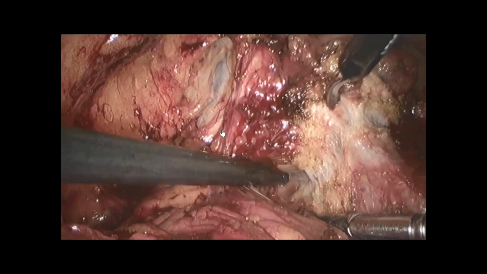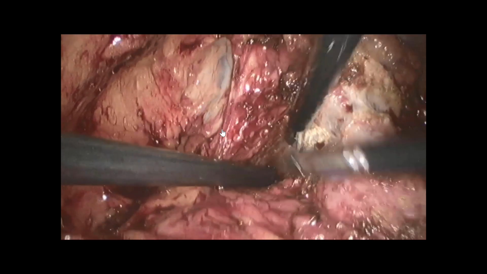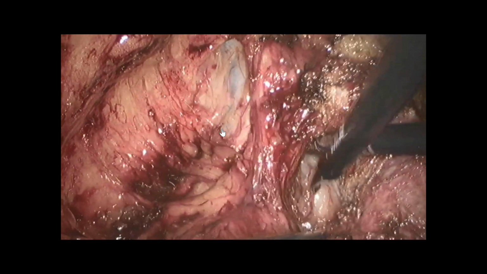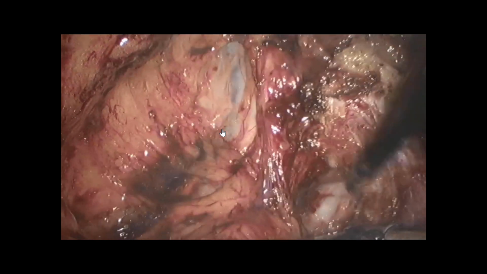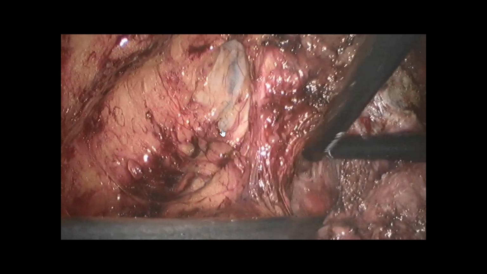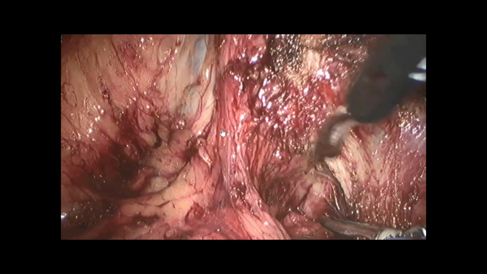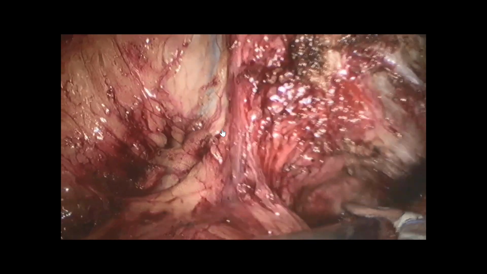And you see, immediately you can see posteriorly the aspect of the seminal vesicle. You have the posterior layer, and you will finish at the level of the bladder neck. So I like to do it like this in 90% of the cases.